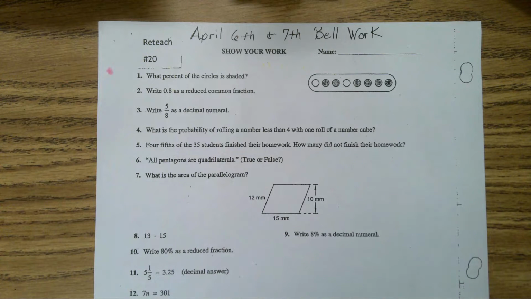Robertson, and today we are doing the evens on this paper. It's April 6th, and we're only doing the evens. Tomorrow we'll do the odds. So let's start with problem number 2.